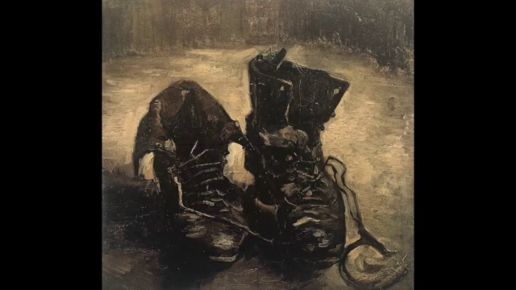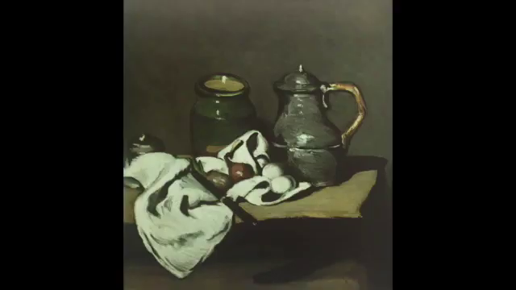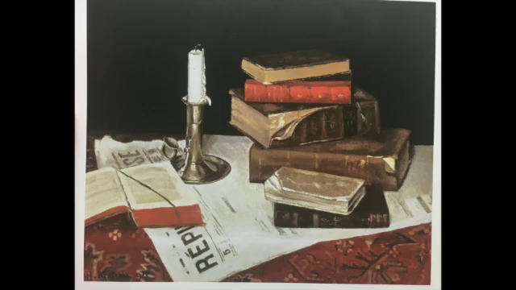Still life. A still life is a collection of objects that don't move, like a pair of shoes, or a vase of flowers, or food, or a stack of books.